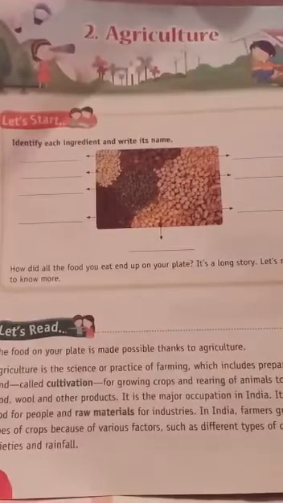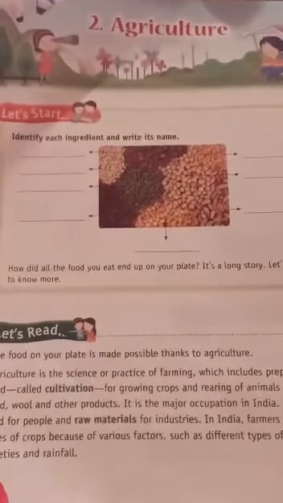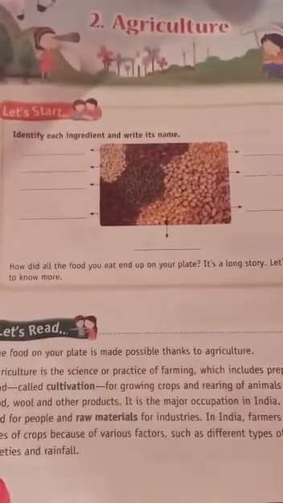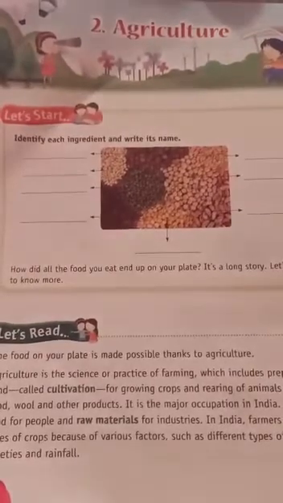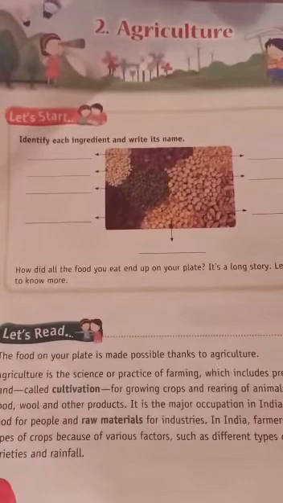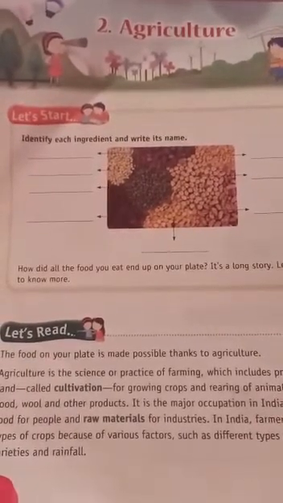Good morning, students. Our today's lesson is Lesson 2, Agriculture. From our lesson, today we will discuss the various types of food groups that are grown by farmers. And this practice is called agriculture.